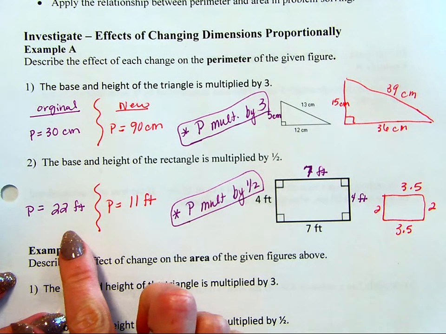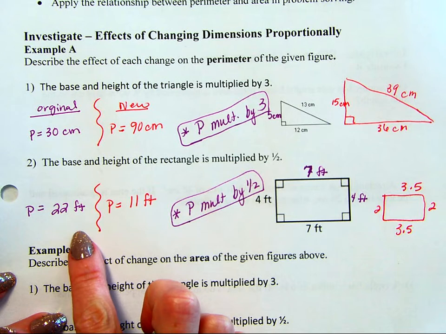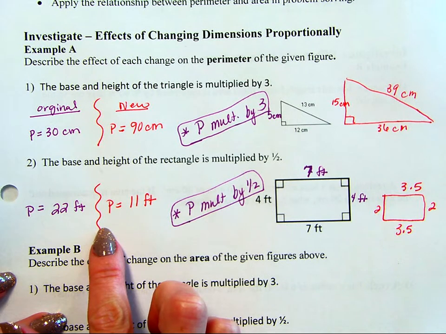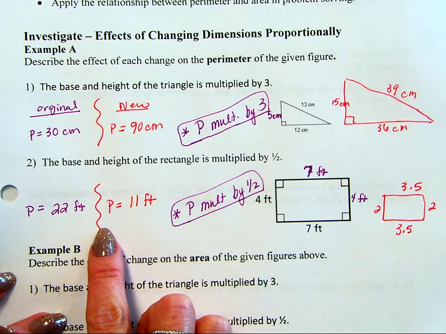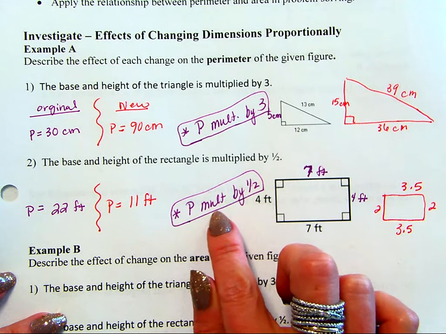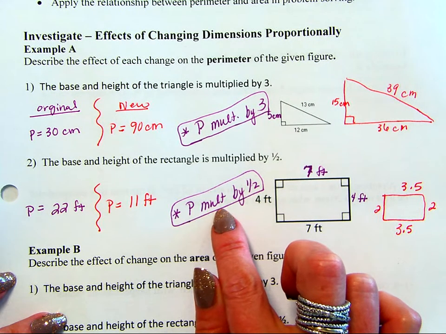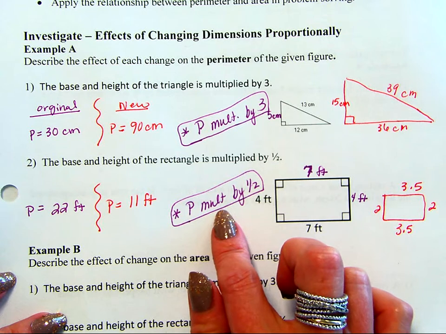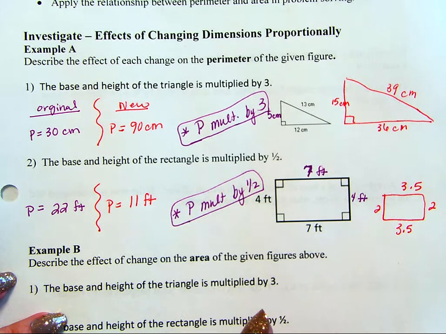Now, some kids might look at this and say, well, the perimeter divided by 2. And that is correct as well. So multiplying by half and dividing by 2 means the same thing. In the textbook, they're always going to talk about what factor it's multiplied by. And so that's how I'll write my answer, but I would accept divided by 2.